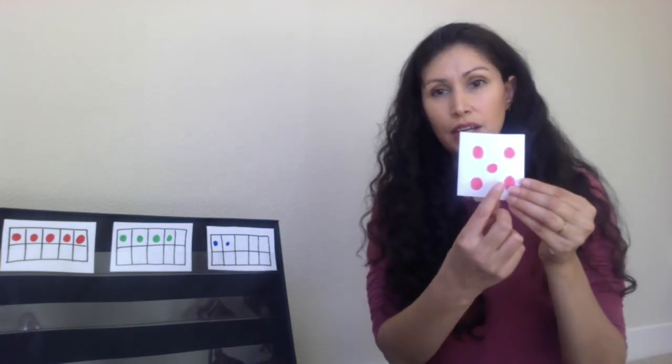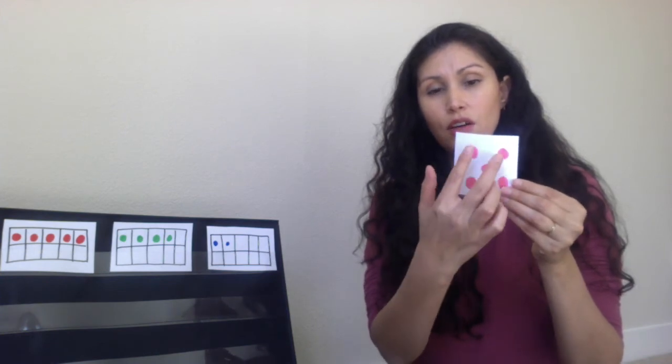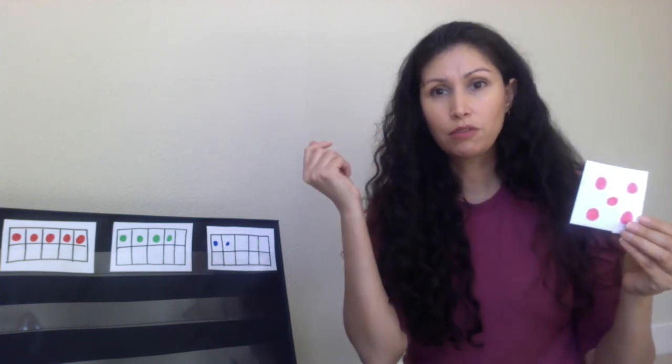If you see this one, how many? You're right. You probably said 5 because you see the dot in the middle. And then you see 4, and then you see 1 in the middle. That reminds you that there's 5. Again, it does take a little bit of practice. Subitizing is not completely memorization.